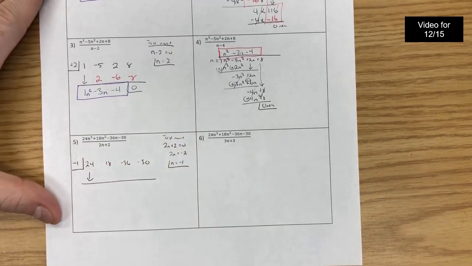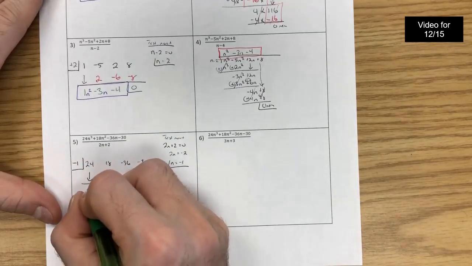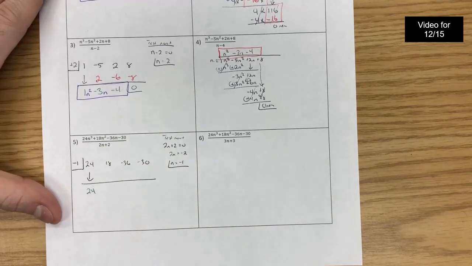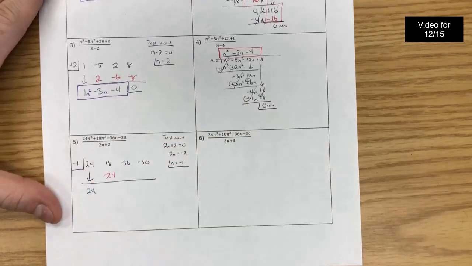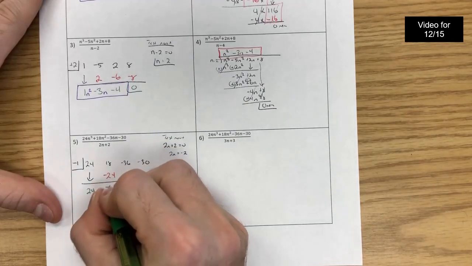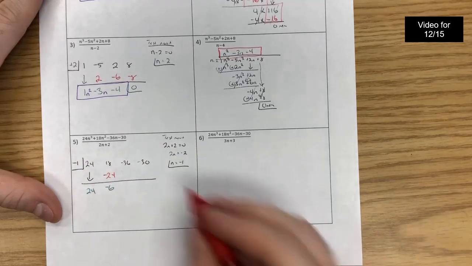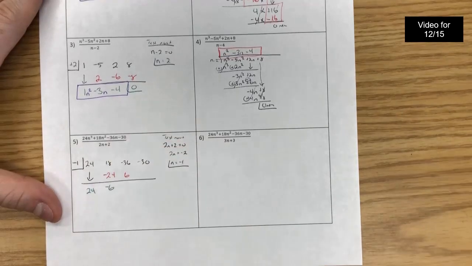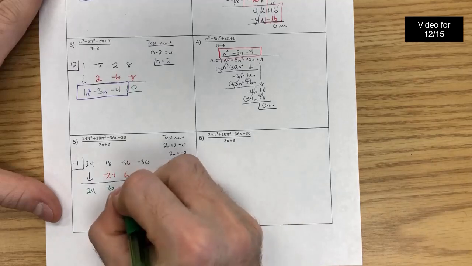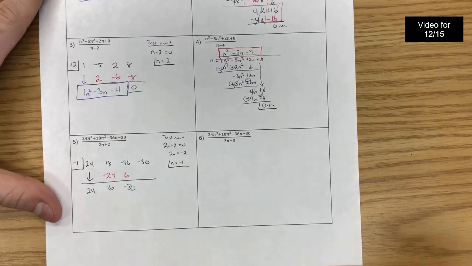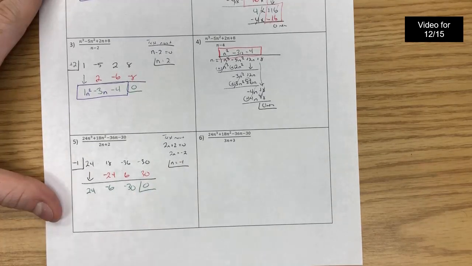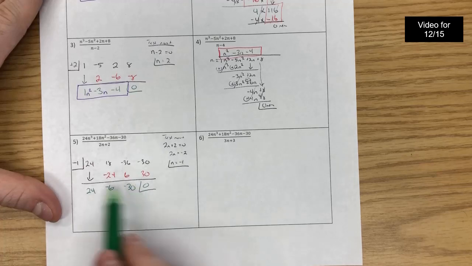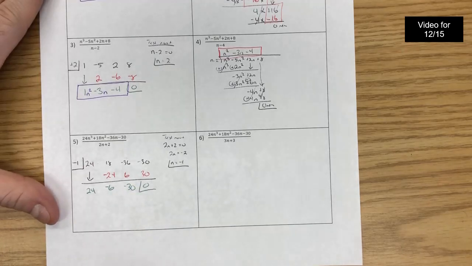I'm going to drag down my first coefficient to get started. So 24. Okay. Multiply, negative 1 times 24 is negative 24. Combine those together, that's going to give me a negative 6. Multiply those, that's going to give me a positive 6. Combine them, that's a negative 30. Multiply them, that's going to give me a positive 30. Combine those, that's going to give me a 0. And so the answer is yes, that is a root, or that is a factor. That took all of maybe 5 seconds.